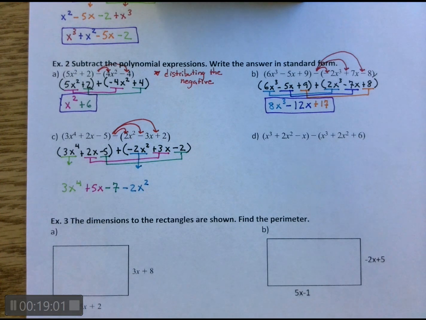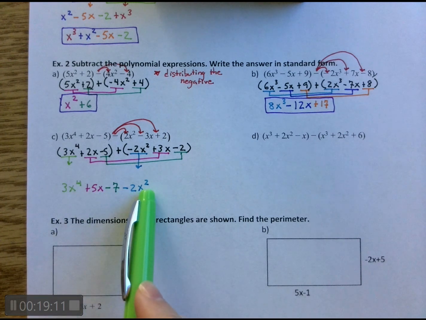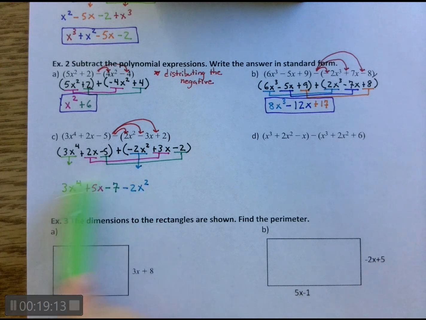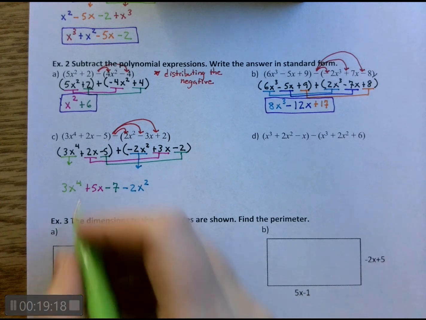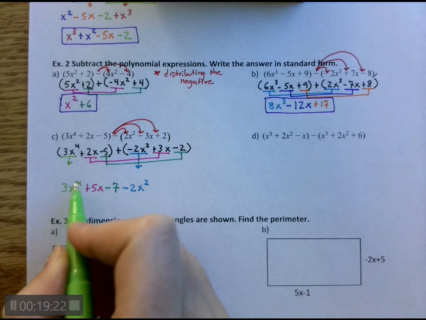Okay, so now we need to make sure that we are in standard form, and we're not, because we have 3, 1, 0, 2. So we need to rewrite this in standard form. So 4, sorry, I think I said 3 earlier, but it's 4. I'm sorry, this is 4.